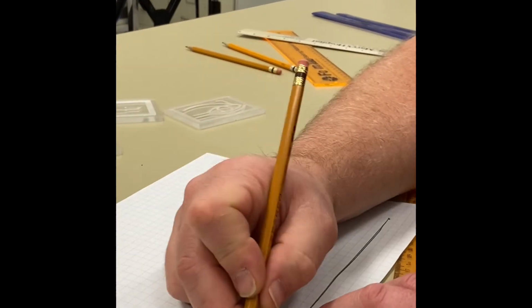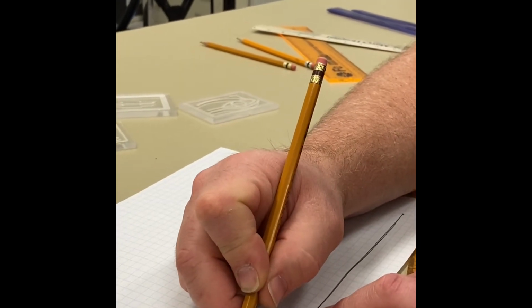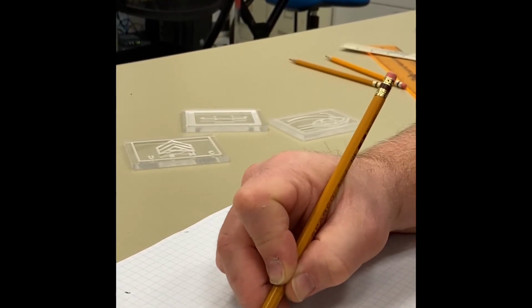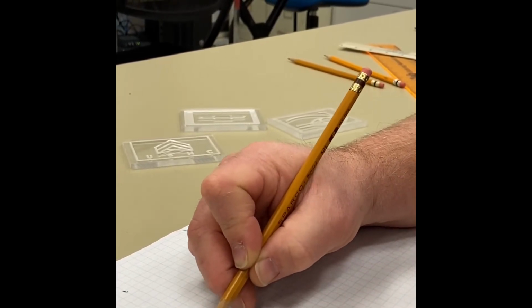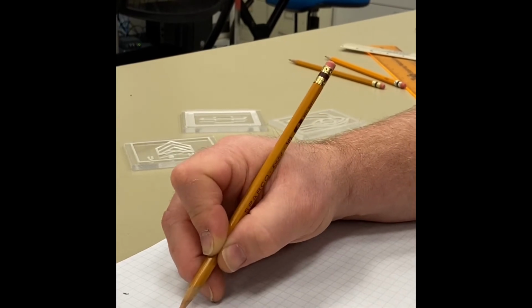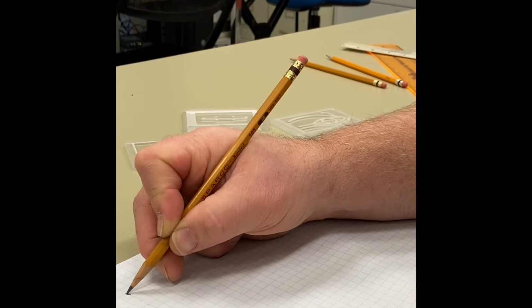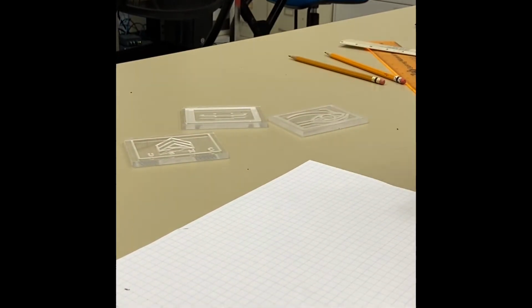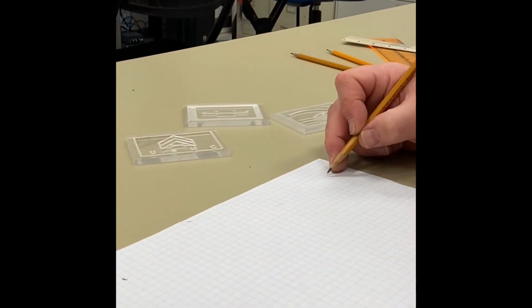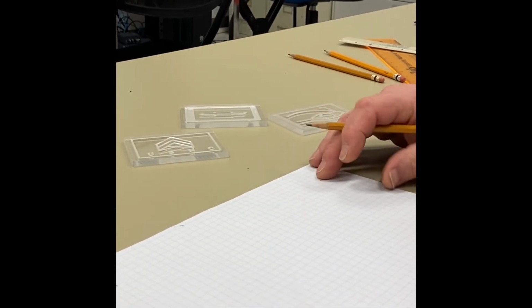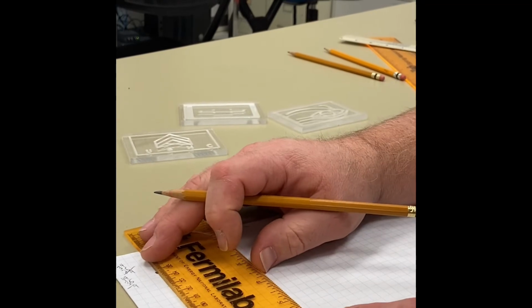That means I should have 25 this way too. 1, 2, 3, and so on, up to 25. And I'll bring this over, same thing on this side to the 25. There we go. Now I'm going to make this go all the way around.